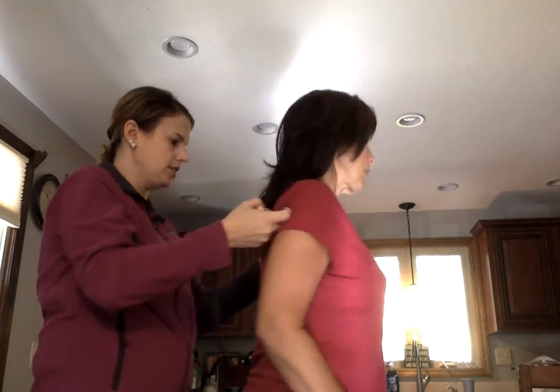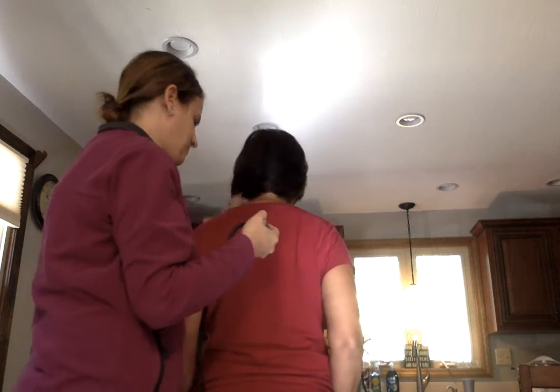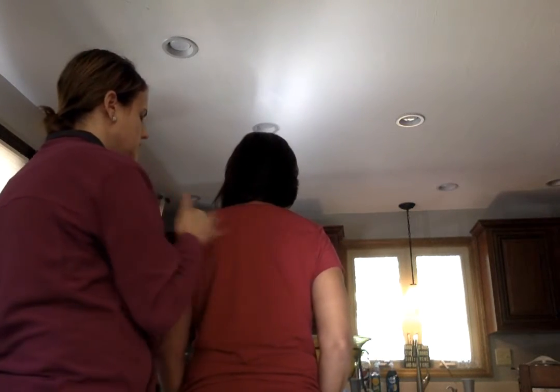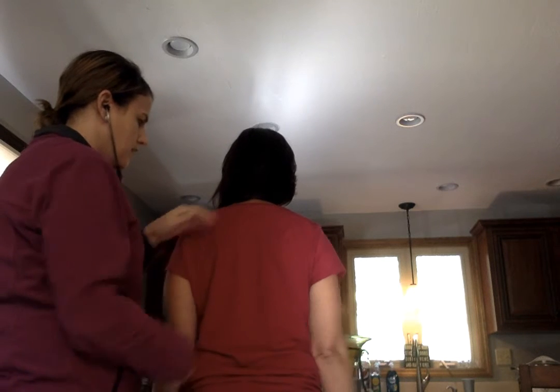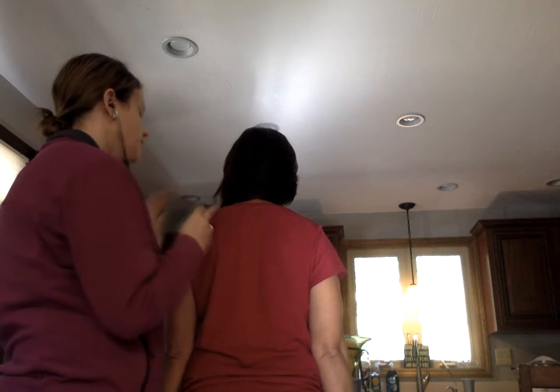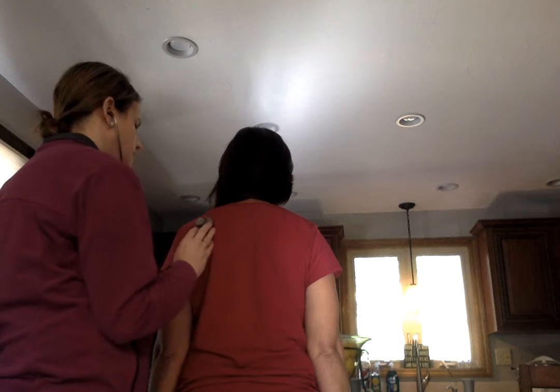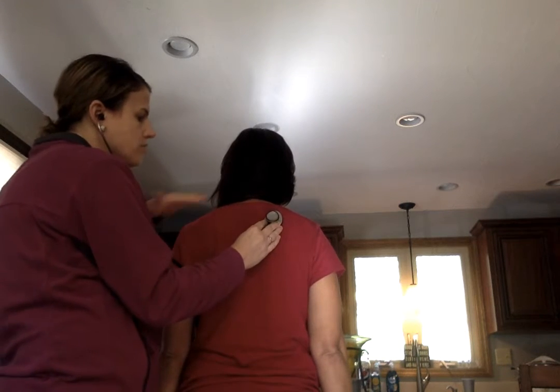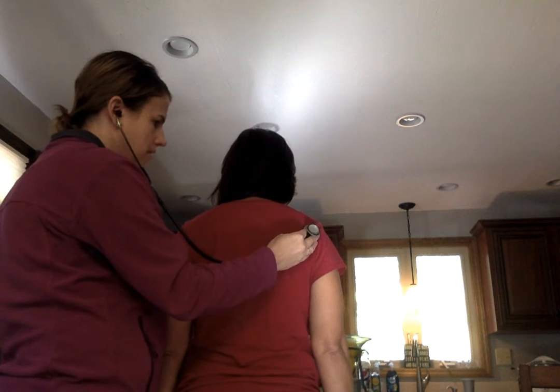So I'm going to have you turn to the back. Again, we're going to do her posterior lungs. You start above the scapula. Every time you feel my stethoscope on your back, can you take a nice deep breath for me? And again, I'm going to do this in the same kind of pattern bilaterally.